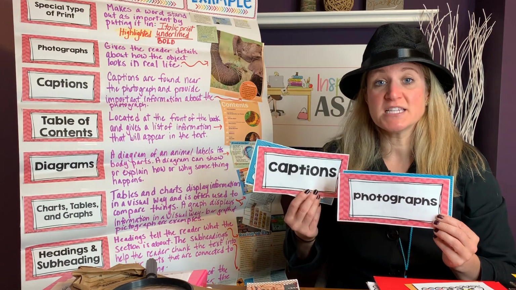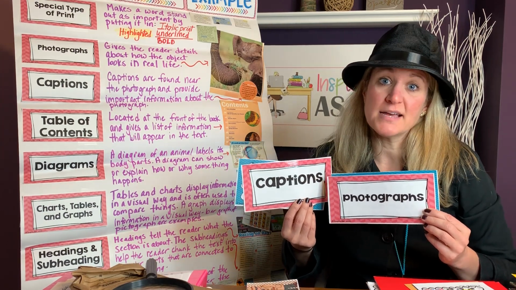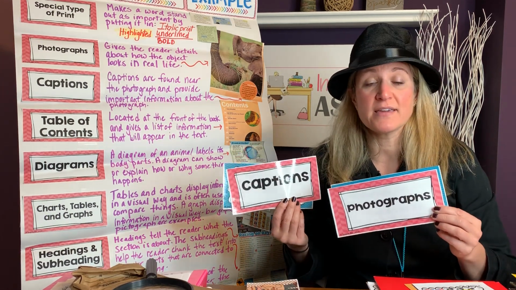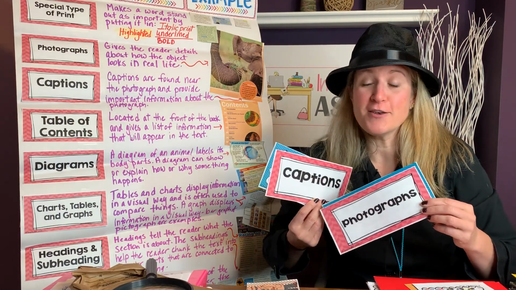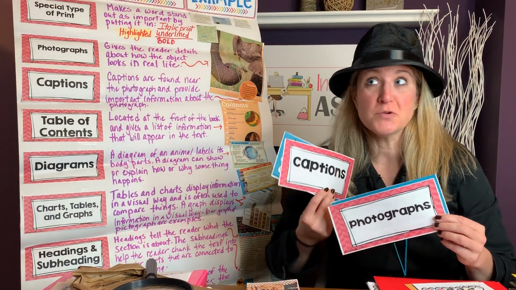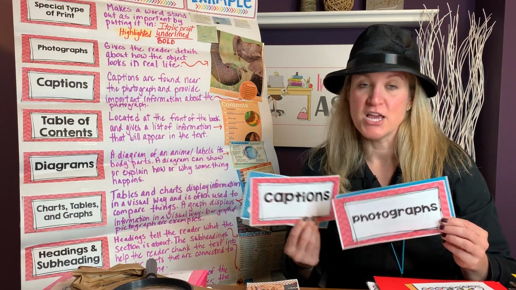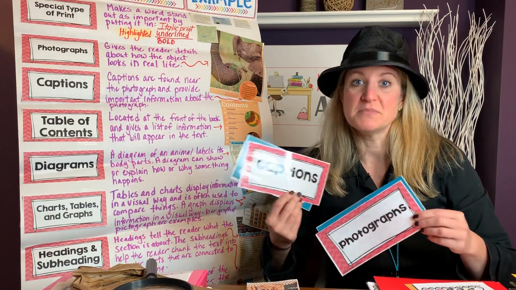So for today's video, and for the actual mini lesson that I teach my students, I actually do explain how the photographs and captions go together like peanut butter and jelly. They are not one without the other. You can't have one without the other. One helps you identify what the other is. So I teach my students these at the same time on the same day.